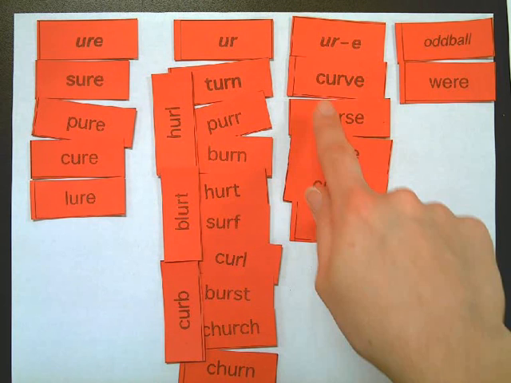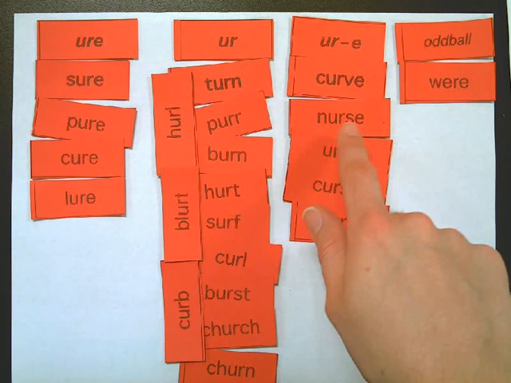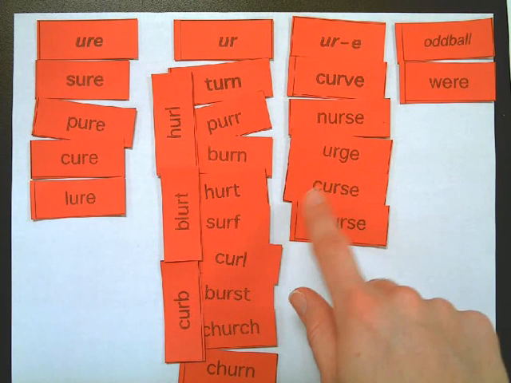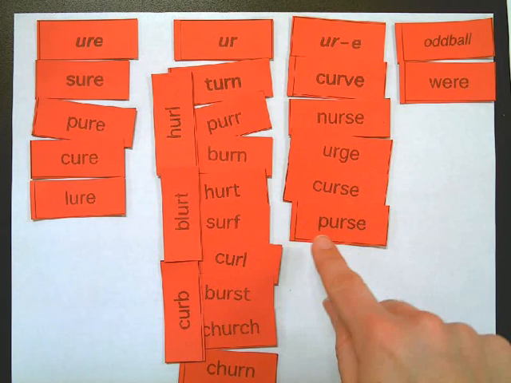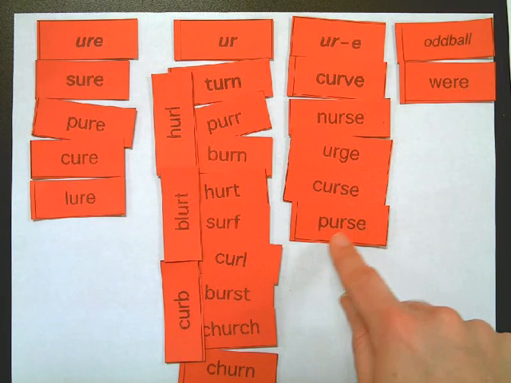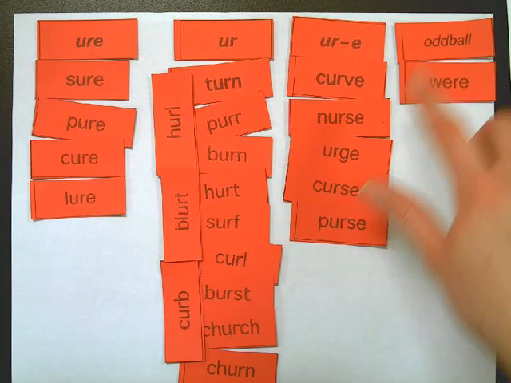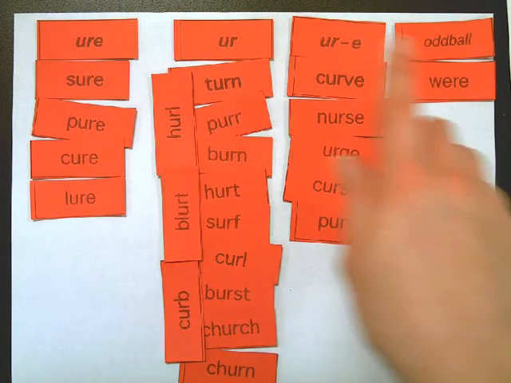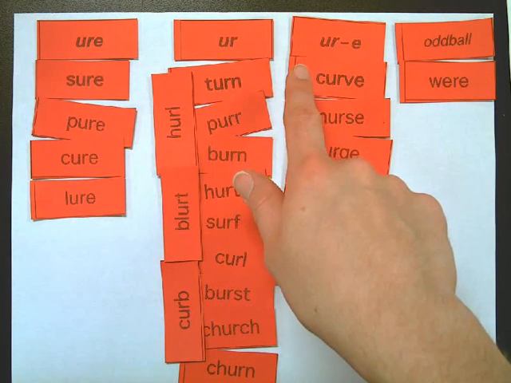I'm also going to hear it here, that sound, but in this case, all of these words end in an E, like in curve, nurse, urge, curse, purse. I hear that sound, but each of these has an E at the end of it.